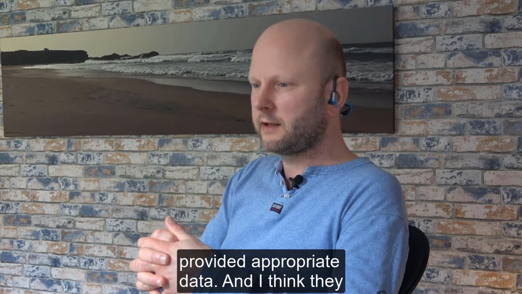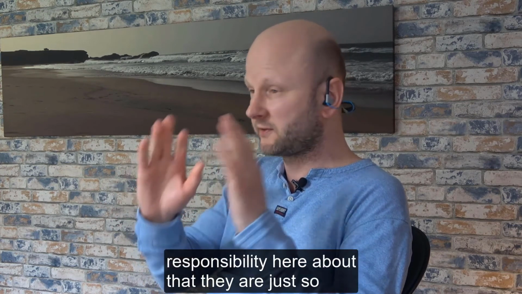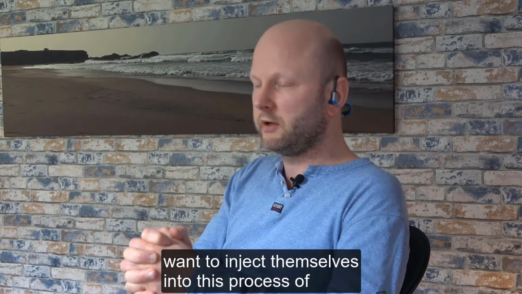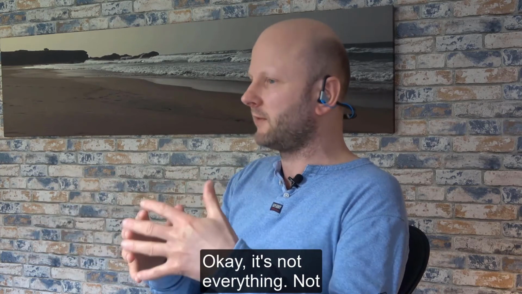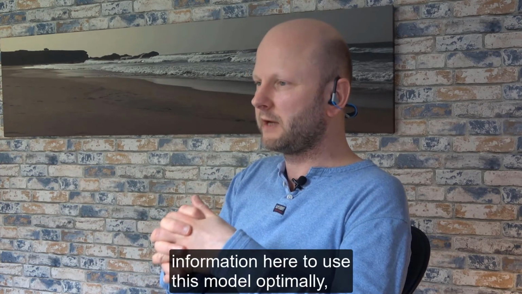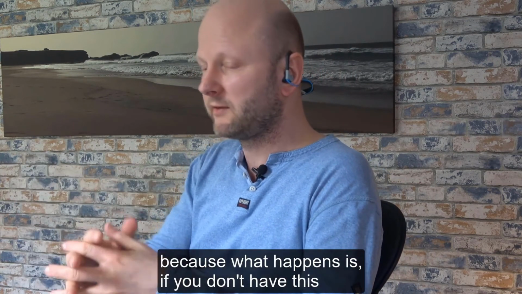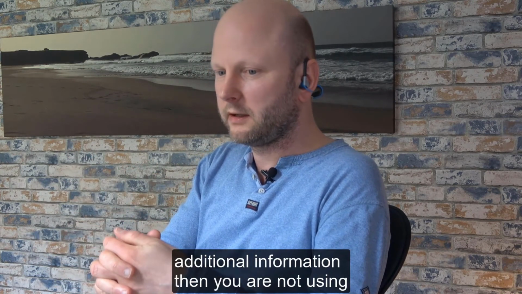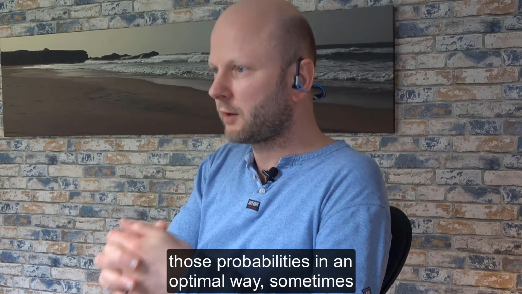And I think they are often abdicating the responsibility here. They are just so happy that the model is deployed that they don't want to inject themselves into this process of, okay, not everything is clear. We still need some information here to use this model optimally, because if you don't have this additional information, you are not using those probabilities in an optimal way.